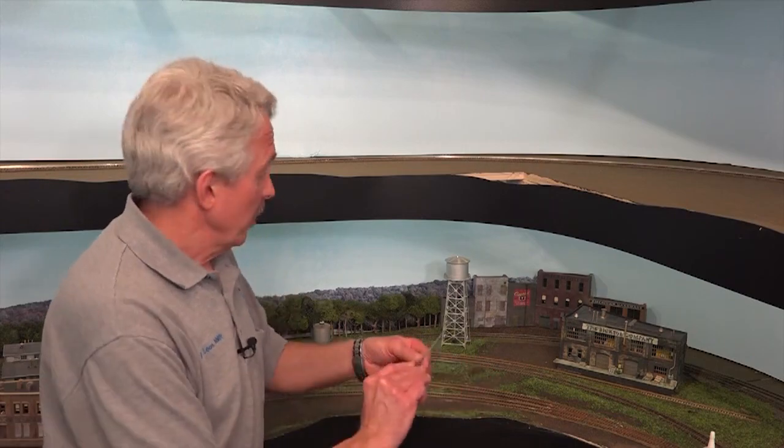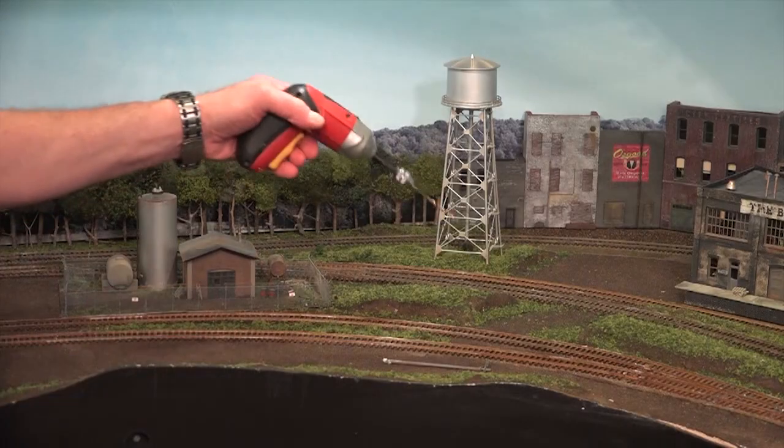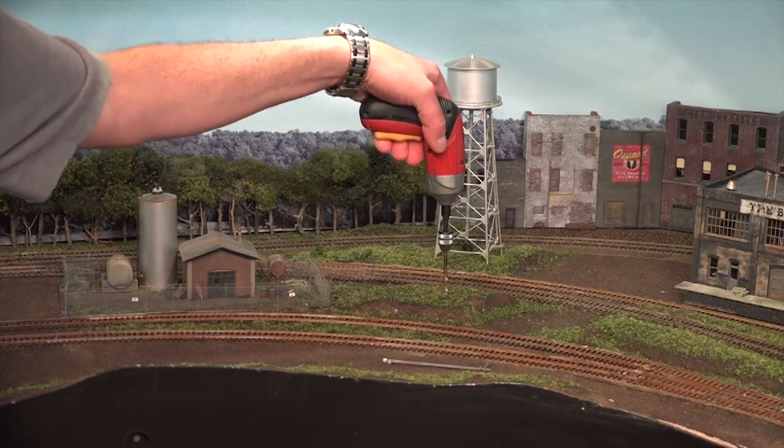There's one other element that we can add to this whole area that would be very, very typical for an industrial area like this, and that is power poles. We're going to be adding some telephone poles, power poles to this area, and that will add a lot of nice small little vertical elements throughout this whole area. And to do that, we're just simply going to drill a hole here in the hillside, the sculpt and mold hillside that we made. Doesn't have to be very deep.